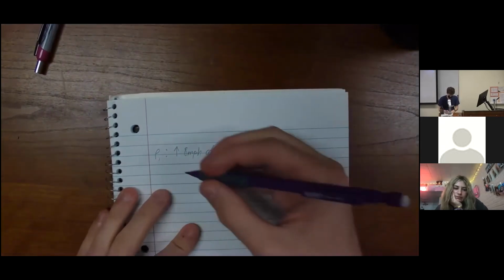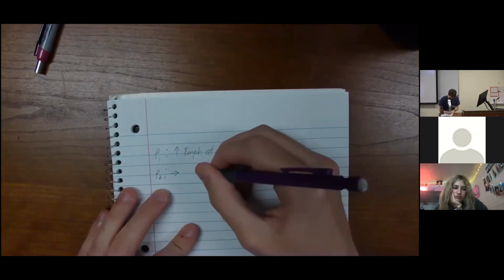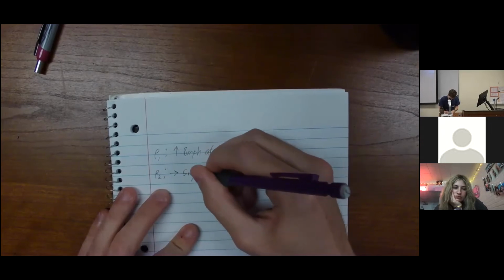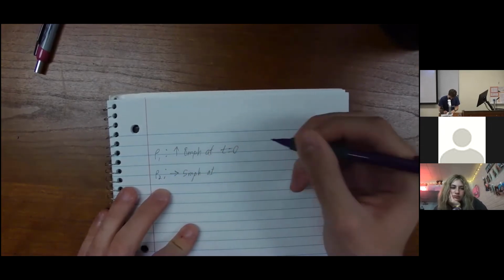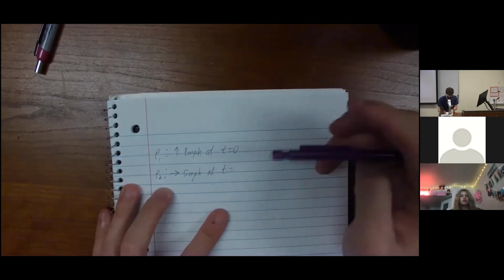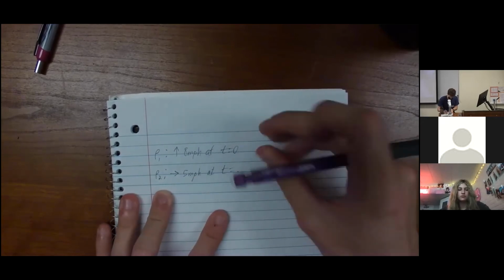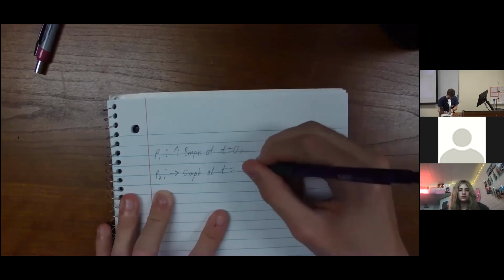And then P2 heads east at 5 miles per hour at t equals 0 minutes. T equals 15 min.